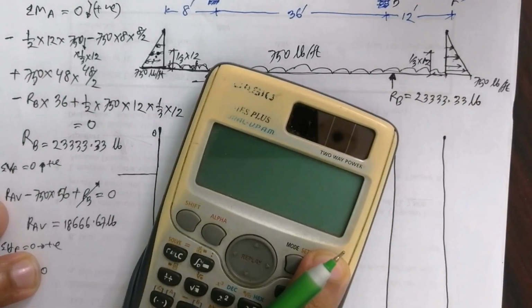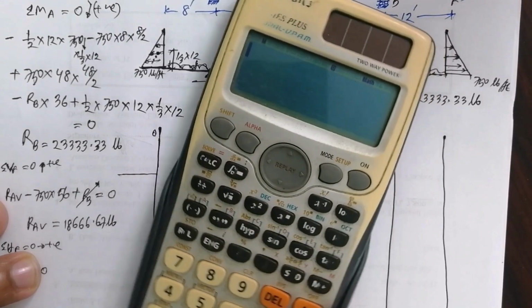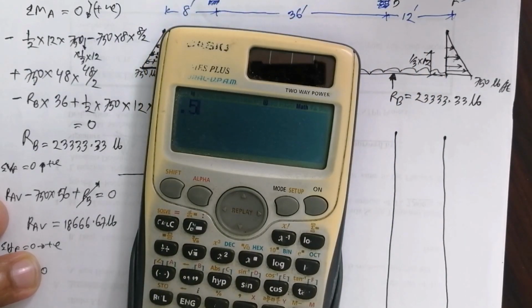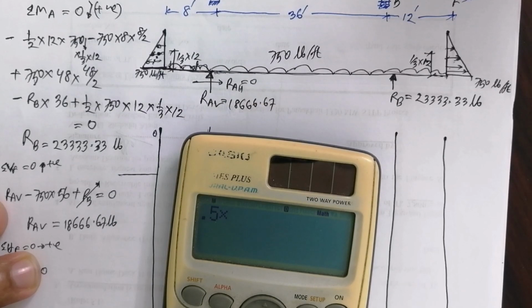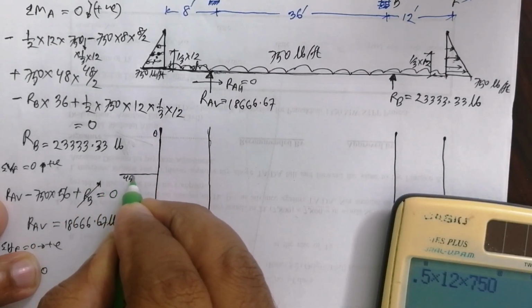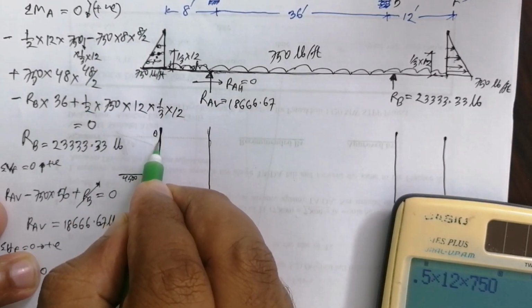So if we calculate, this is half into 12 into 750, so the force is 4500. So this is 4500. Now this is a triangular section, so it should be curved.